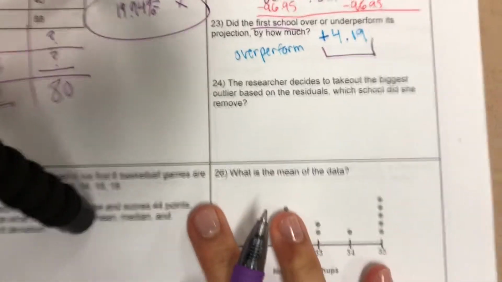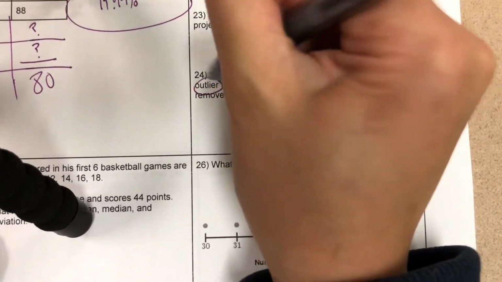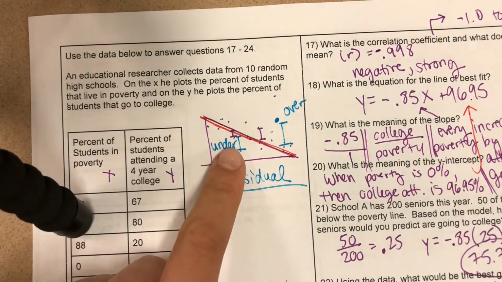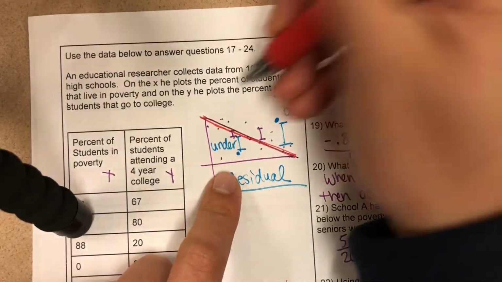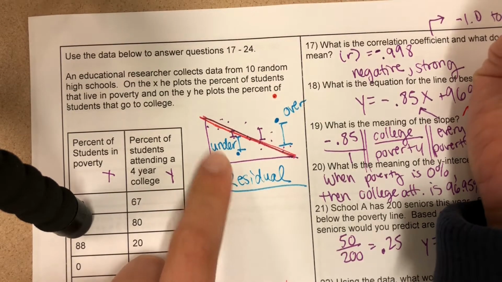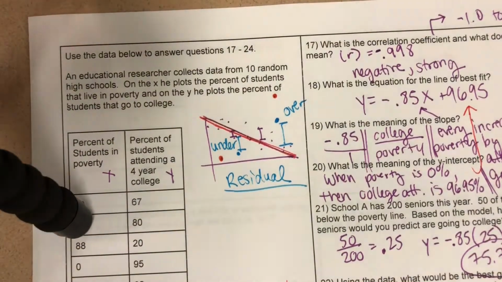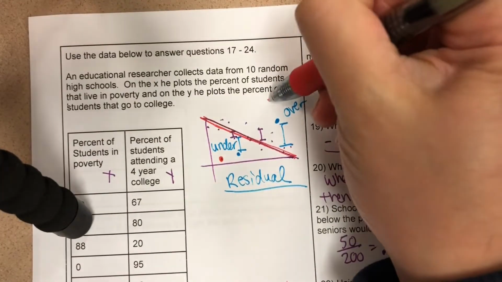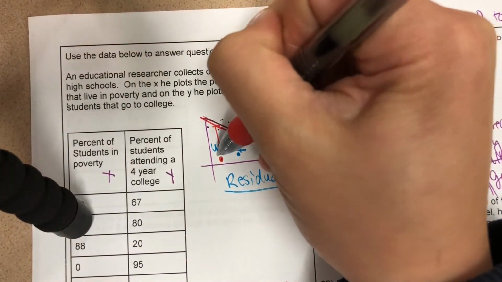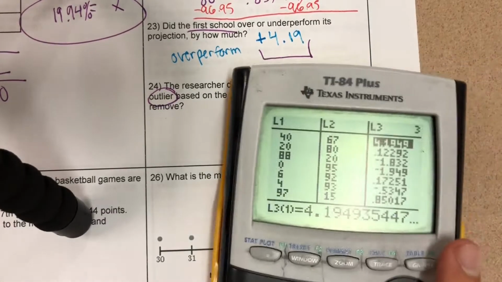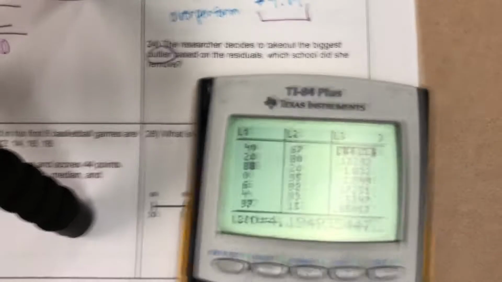Now, the researcher decides to take out the biggest outlier. If we go back to our graph, an outlier is the point that is the farthest from this line. So on this graph, for example, an outlier would be all the way up here because it strays from the line, or maybe all the way down here. Outliers are going to have the largest residuals because they're the furthest from the line of best fit. So to figure out what the outlier is, you go based on your residual, what I have right here, and figure out which number is the biggest.